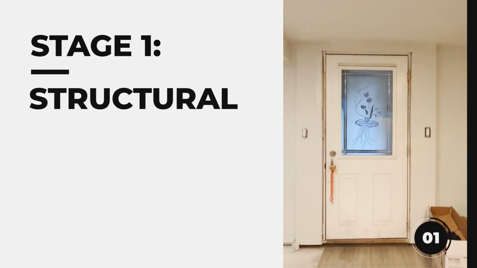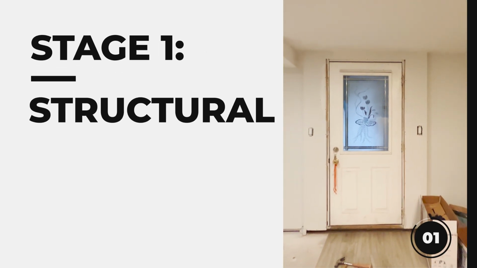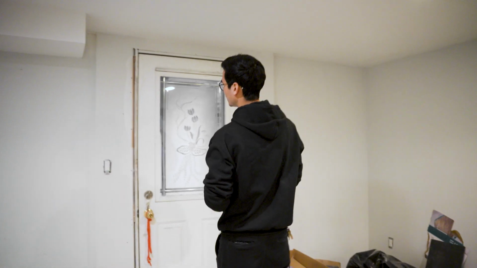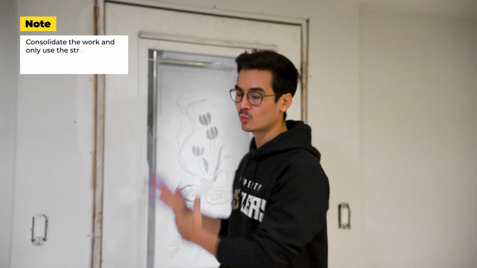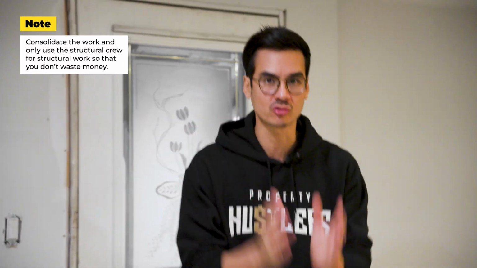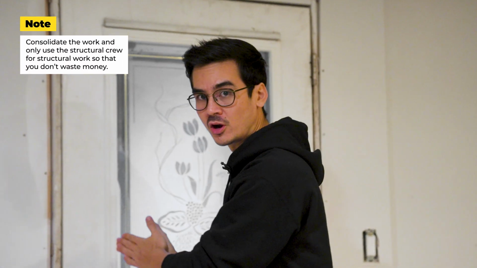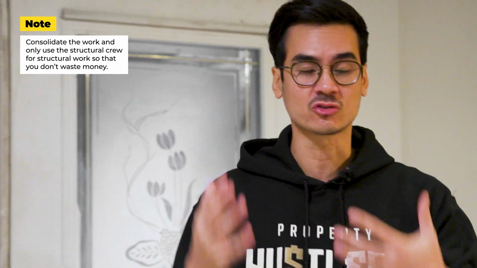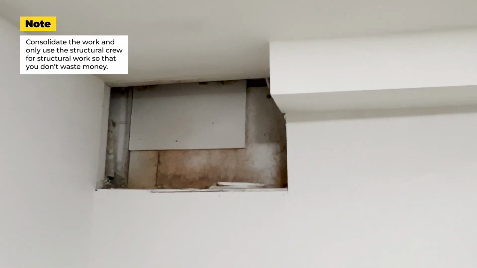Structural work constitutes things that you may have to do that have to do with the structure of the home. If you have to open up a doorway like this, you're going to be consolidating the work with the same crew. You're going to be hiring structural guys to do structural work, and anything else that is considered structural work, like opening up windows and moving walls.